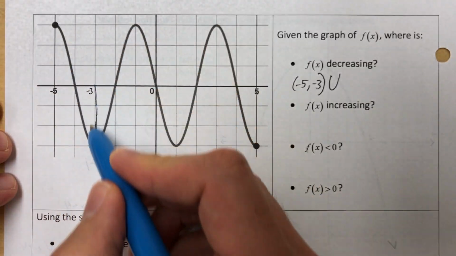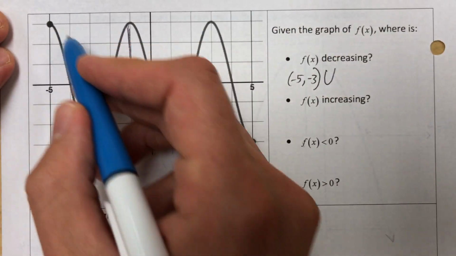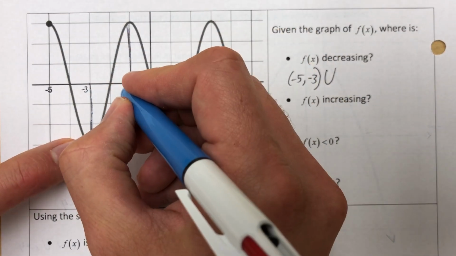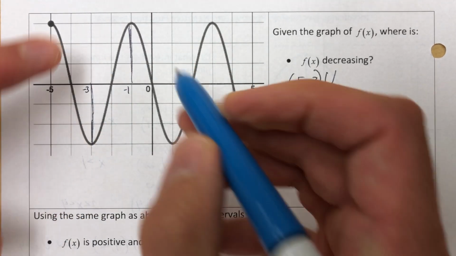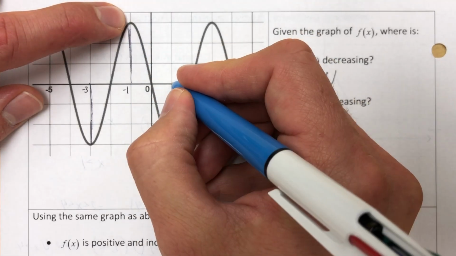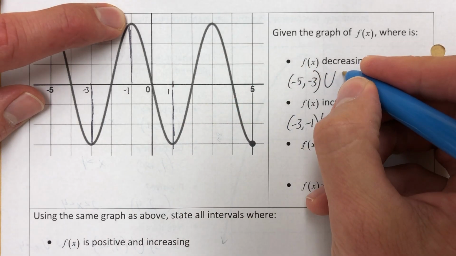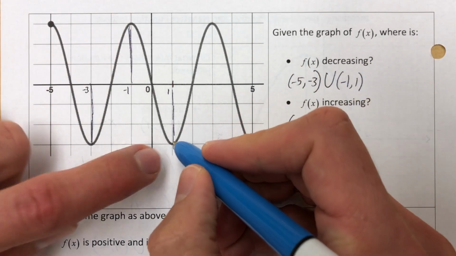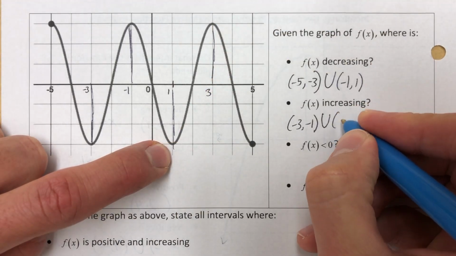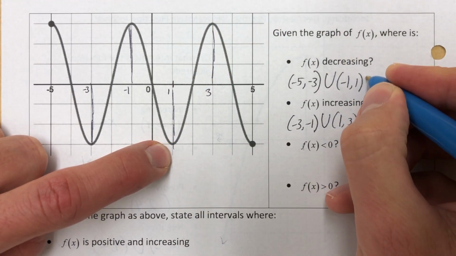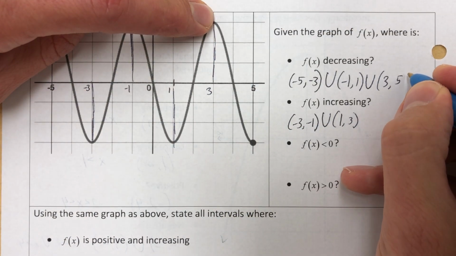All right, so it's decreasing, increasing. Well, why don't we just go ahead and write that answer too? So decreasing, increasing. So that goes from -3 to -1. Okay. And now we're decreasing again. So that goes from -1 to +1. And then we're going to increase again. So from 1 all the way to 3. And then we're going to decrease again from 3 to 5.